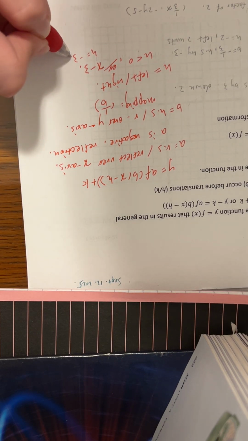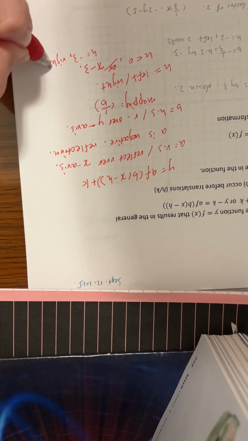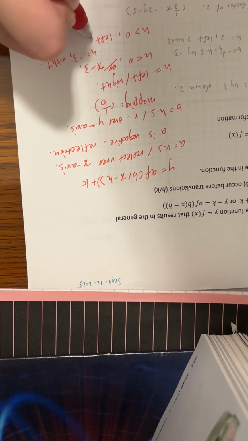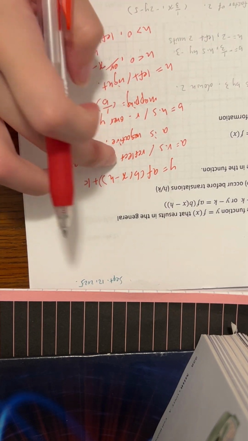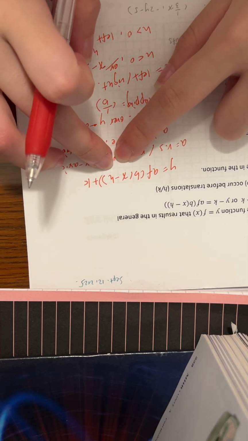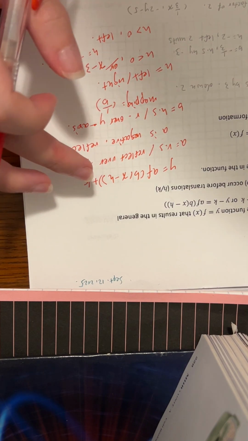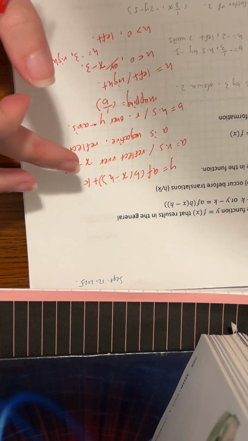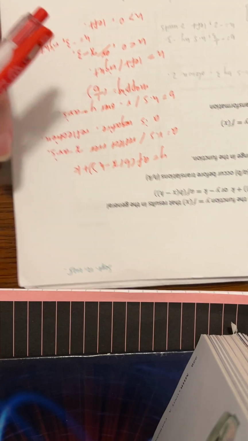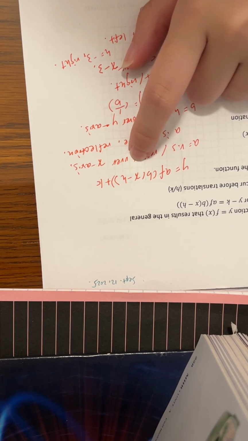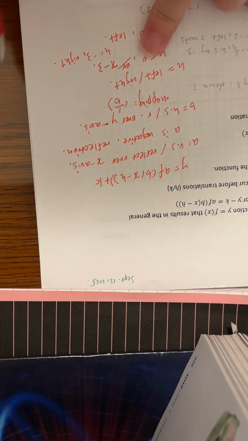Smaller than 0 means it's going right. If h is bigger than 0, it's going left. So for h, it's always the reciprocal. If it's x minus something, it's going right. If it's x plus something, it's going left.